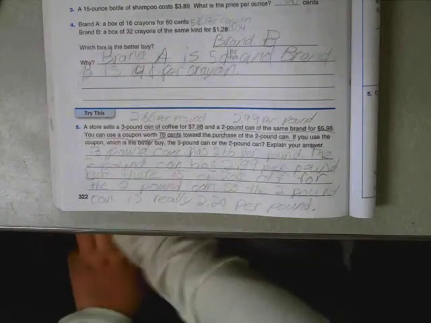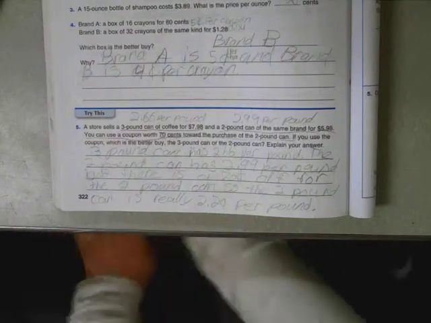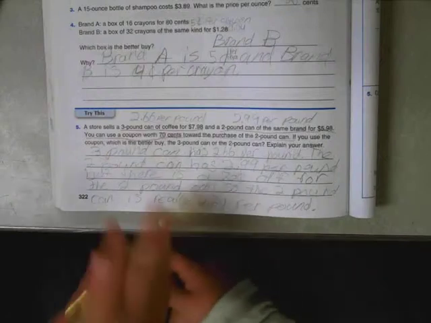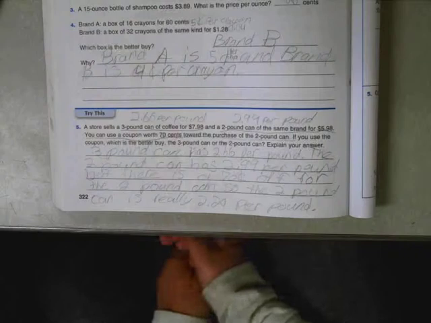You can use a coupon worth 70 cents toward the purchase of the 2-pound can. If you use the coupon, which is better, buy the 3-pound can or the 2-pound can? Explain your answer.